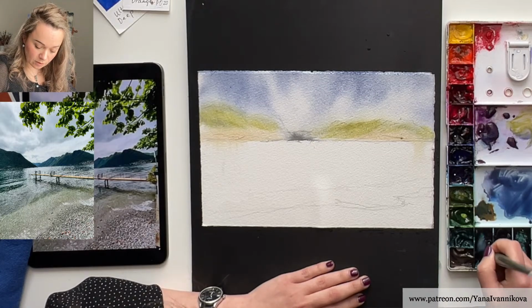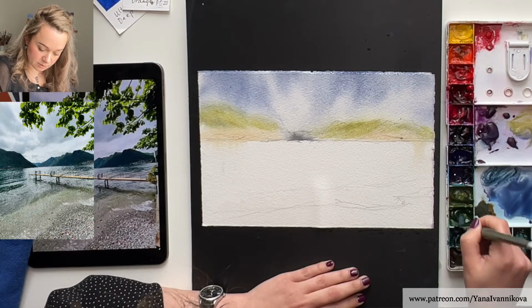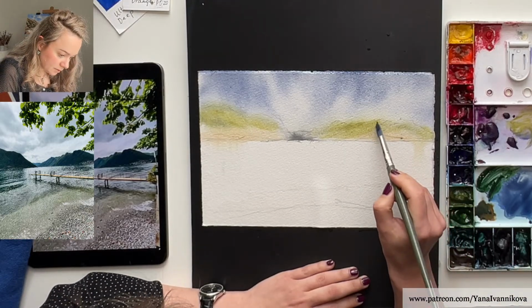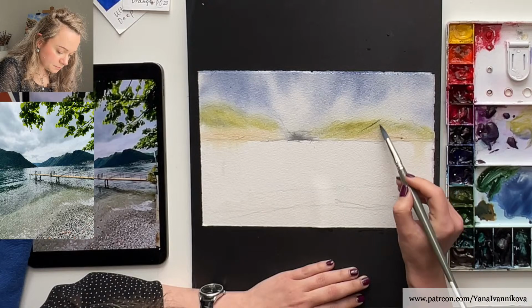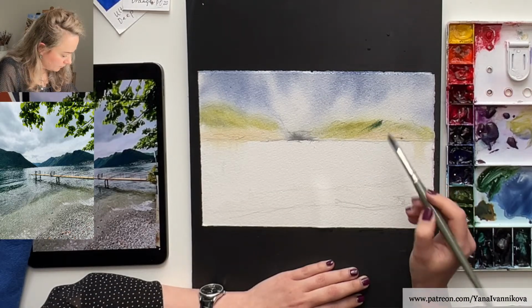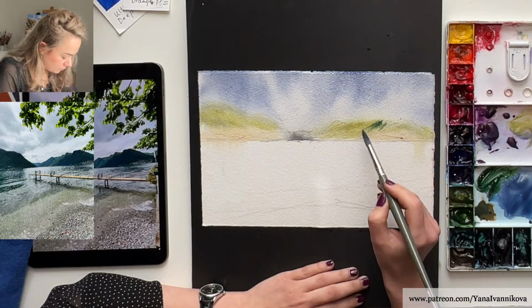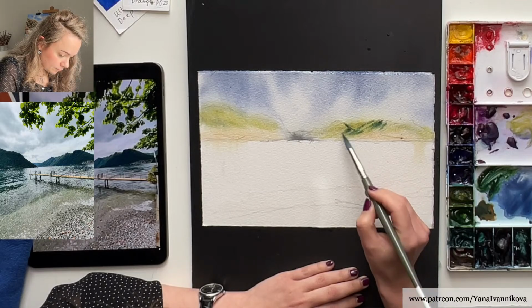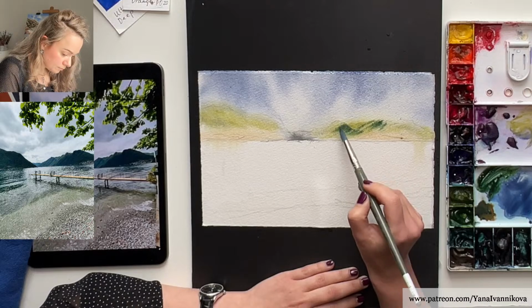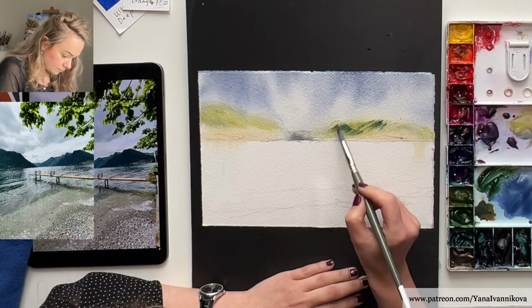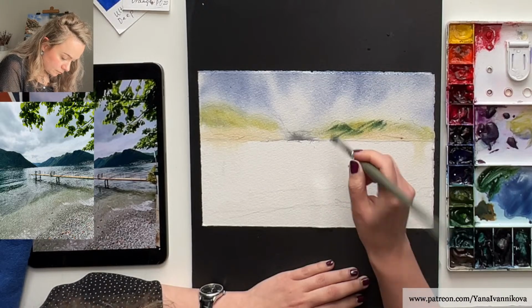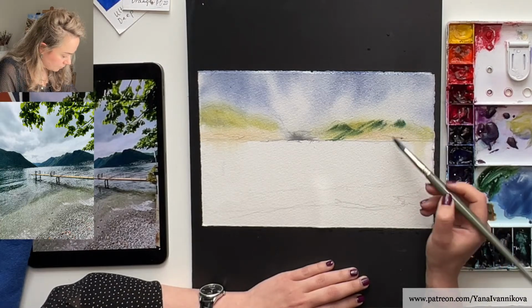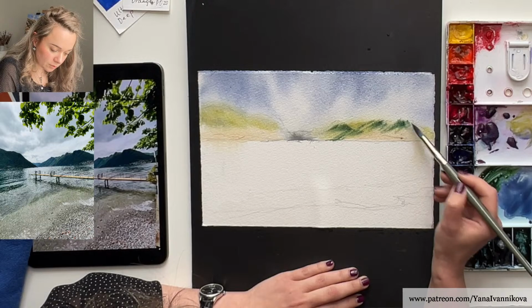Now I'm taking indigo mixed with green and adding a bit of lines that go diagonally. But I don't touch the place with ochre.